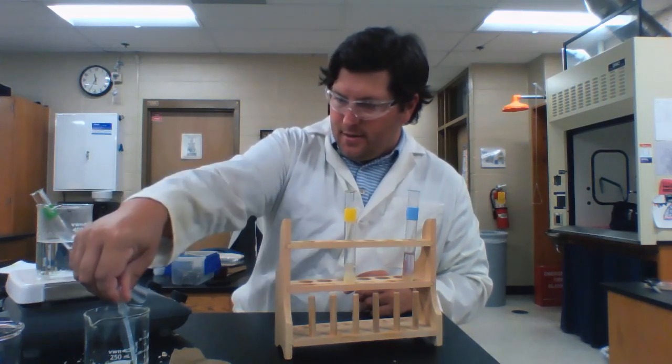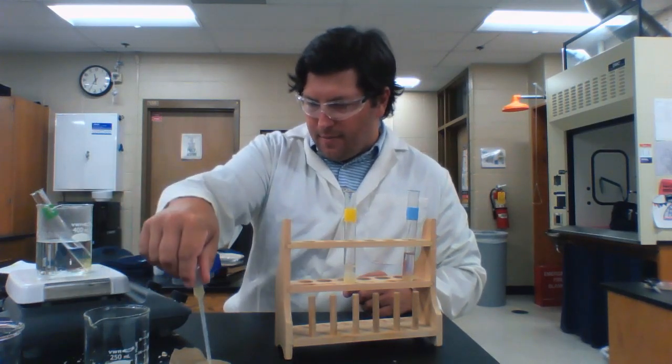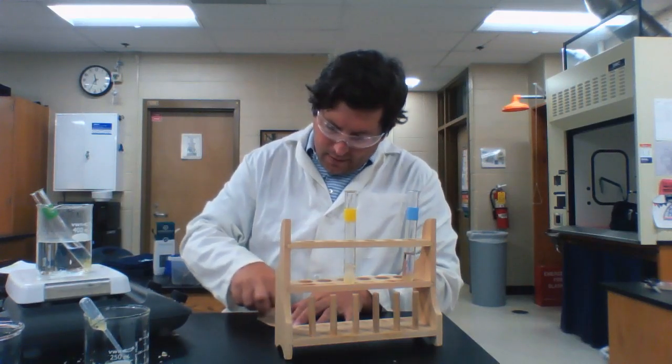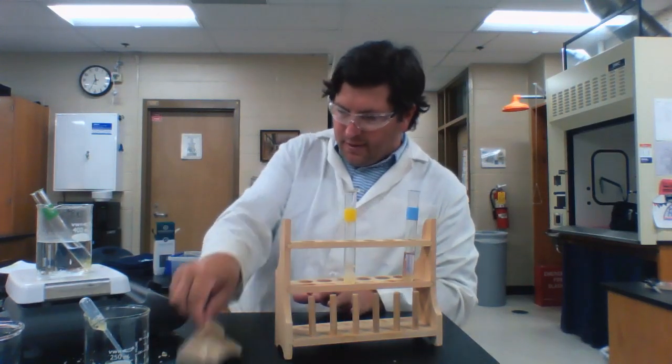And lastly, checking for lipids on my paper bag. So I'm going to put a couple drops of that egg white solution on here, give that a little mix, and let that dry for a second.